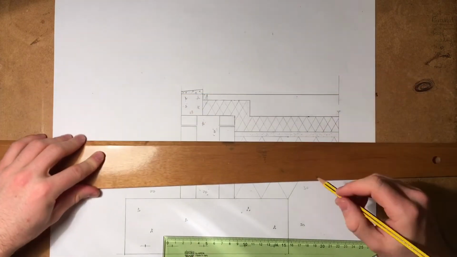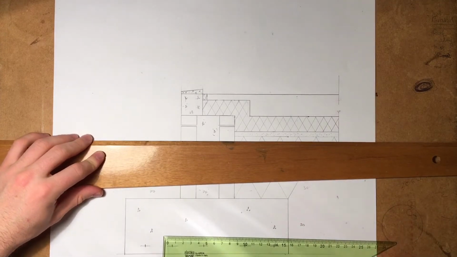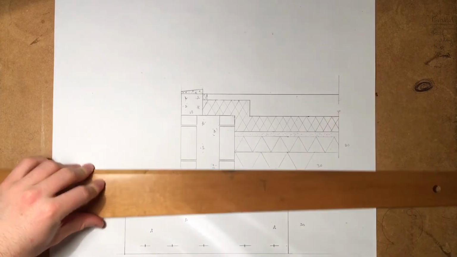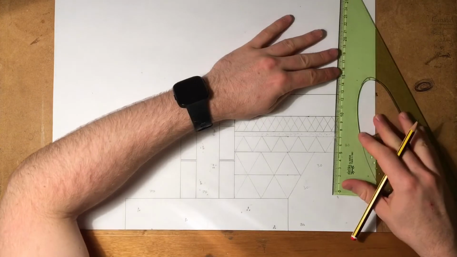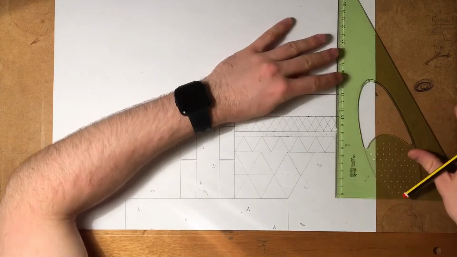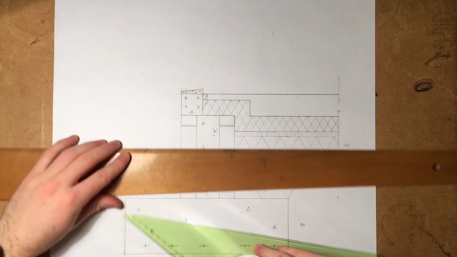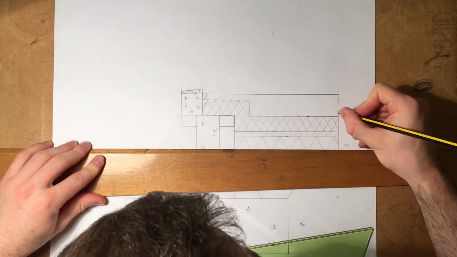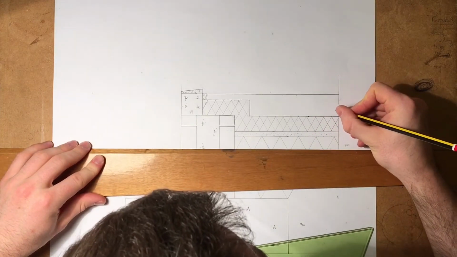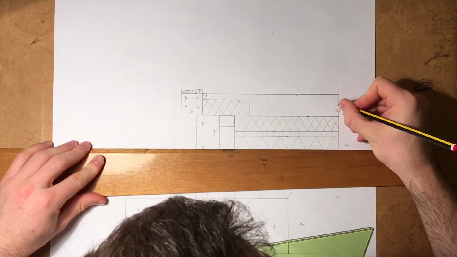straight across like that. That distance from there to there should be 30 now. Yep, it's 30 for me. And that is a concrete slab. I'll just close off, put a line breaker on this here for myself.